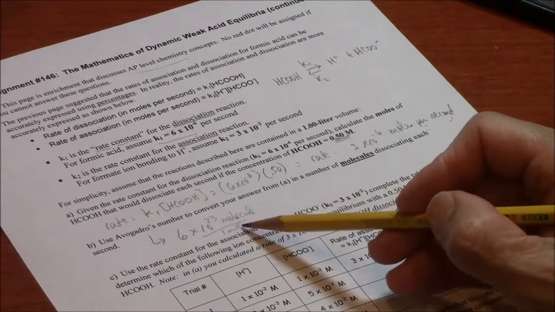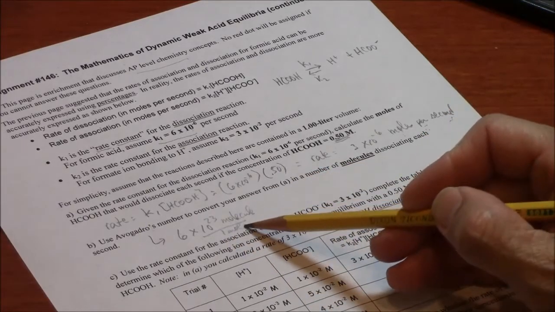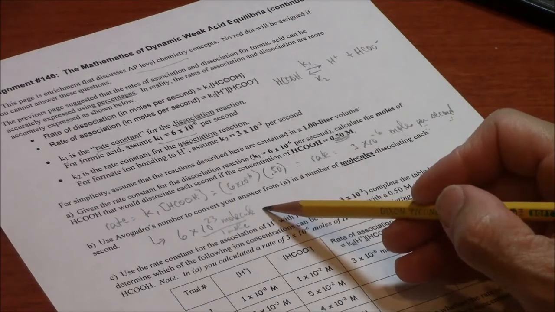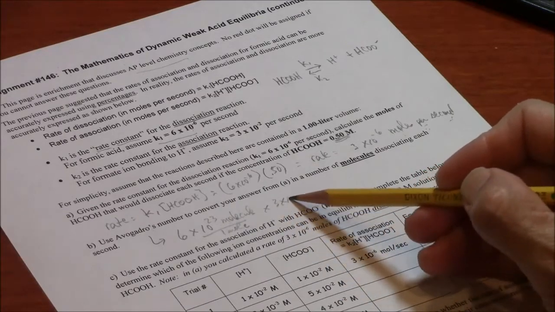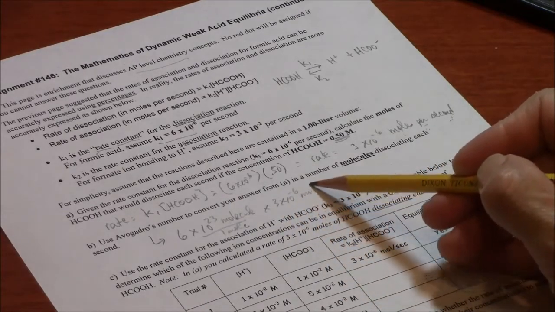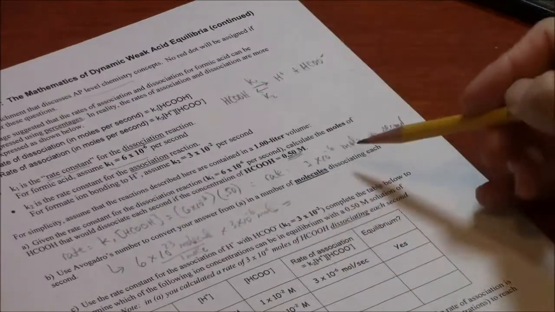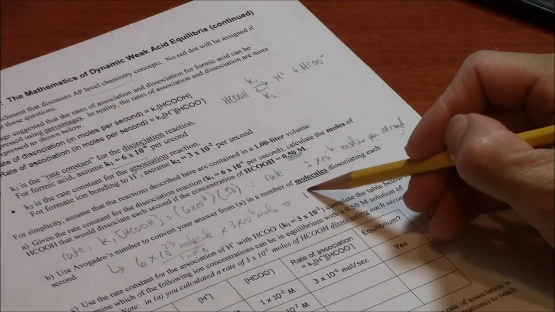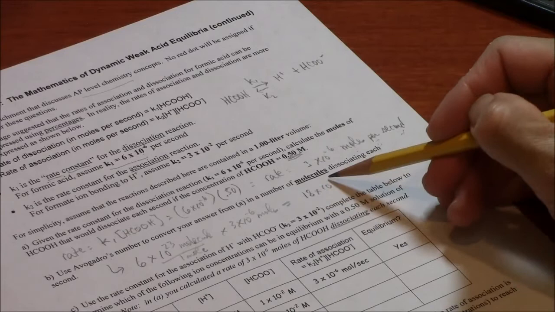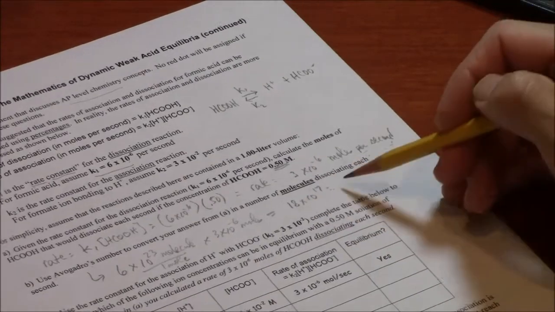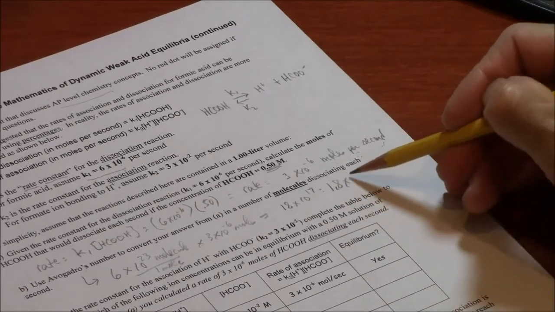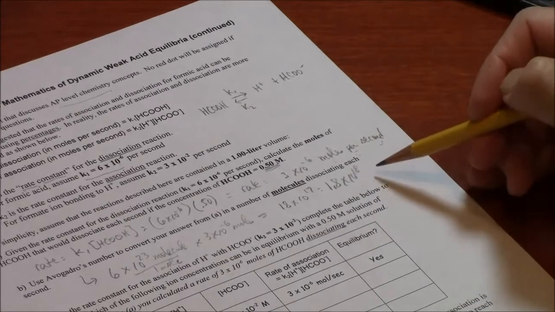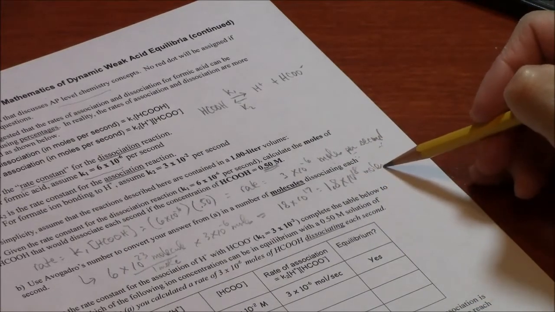And here we have 3 times 10 to the minus 6 moles. So that's going to be 18 times 10 to the 17th power, which is 1.8 times 10 to the 18th molecules per second.